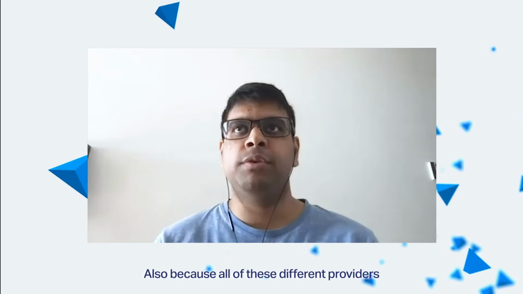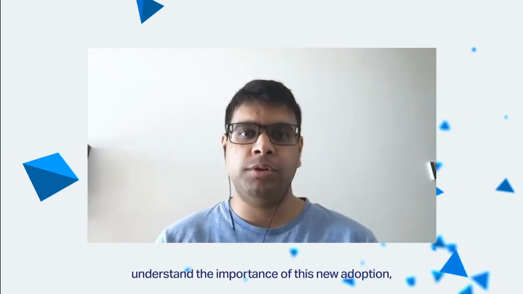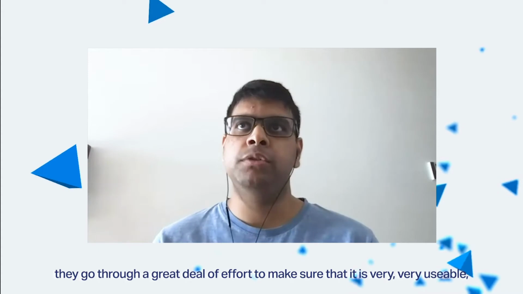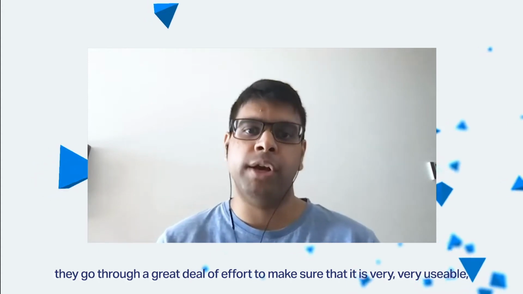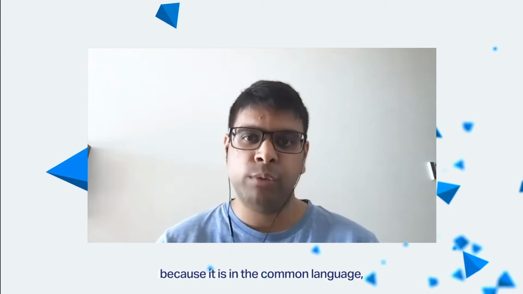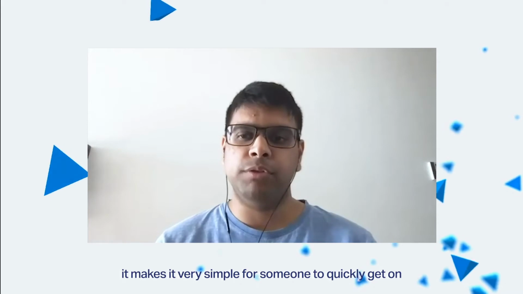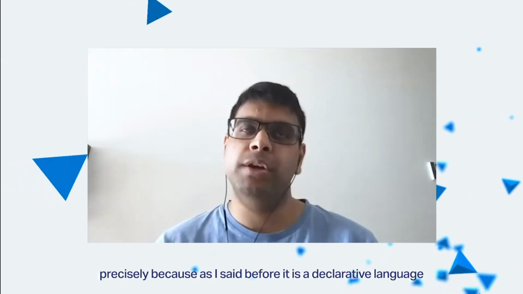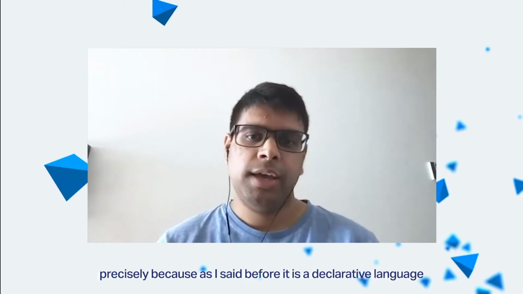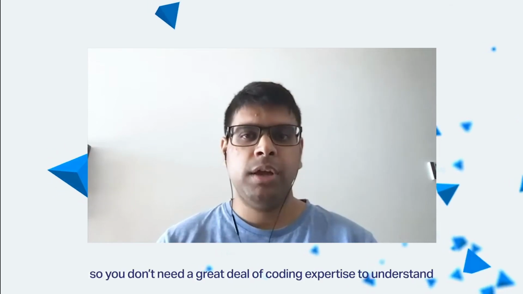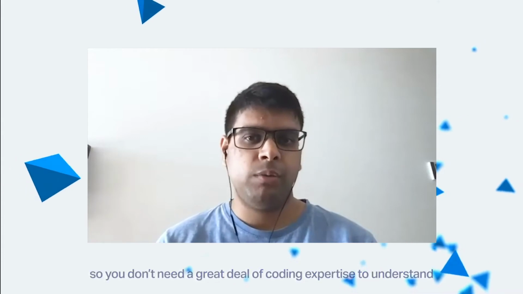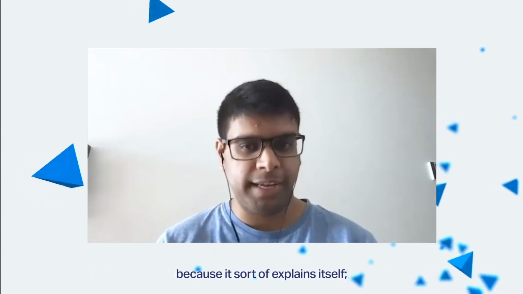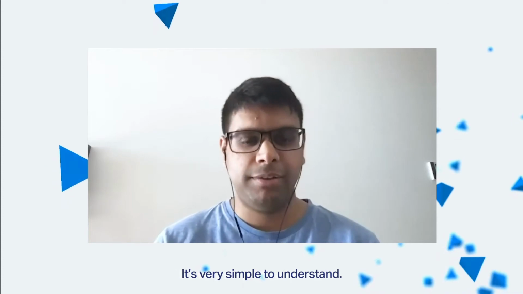Also because all of these different providers understand the importance of this new adoption, they go through a great deal of effort to make sure that it's very, very usable. Because it is in that common language, the HashiCorp configuration language, HCL for short, it makes it very simple for someone to quickly get on and start coding and making changes to infrastructure or adding new things to the infrastructure. Precisely because, as I said before, it's a declarative language. And so you don't need a great deal of coding expertise to understand what the code says because it sort of explains itself. It's very simple to understand.